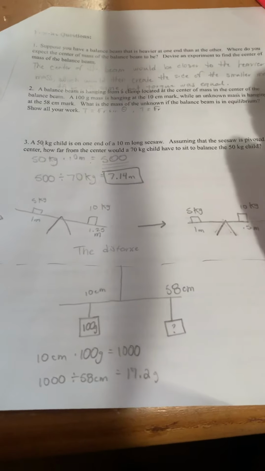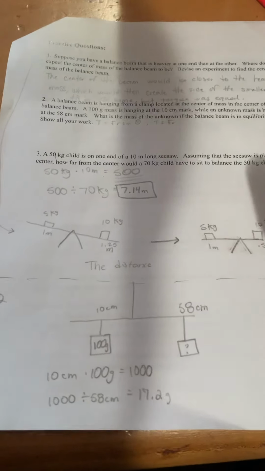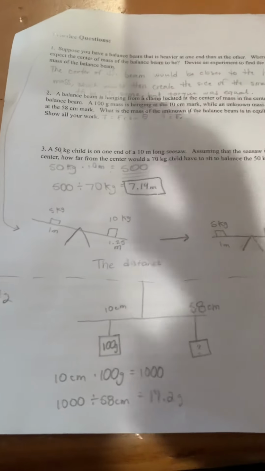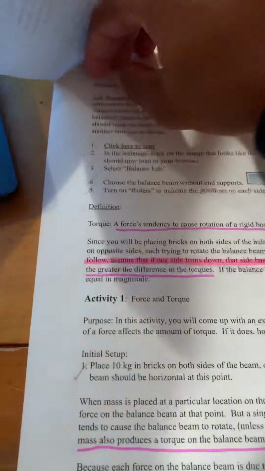So that's basically how you find torque, and they are directly proportional with each other. And that's basically what Lab 9 talks about.